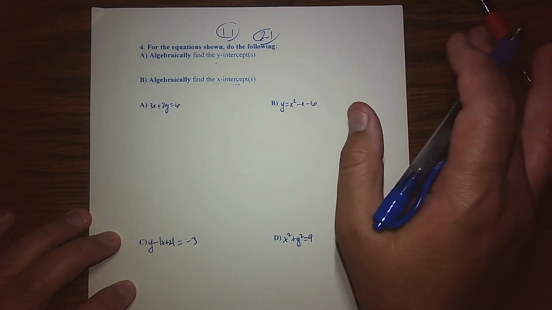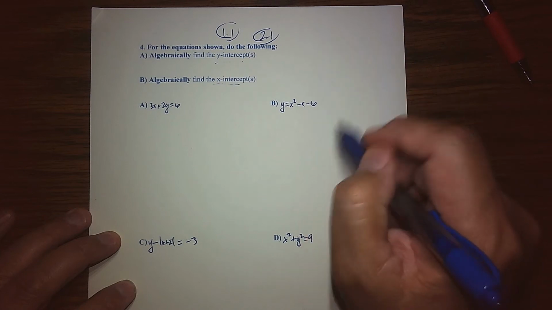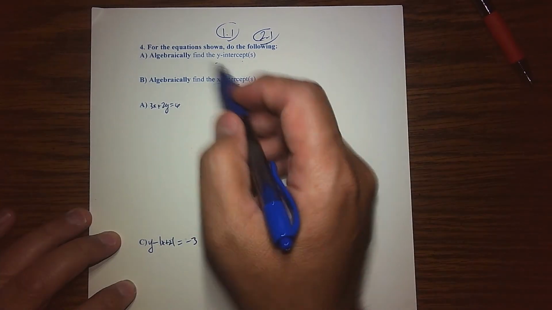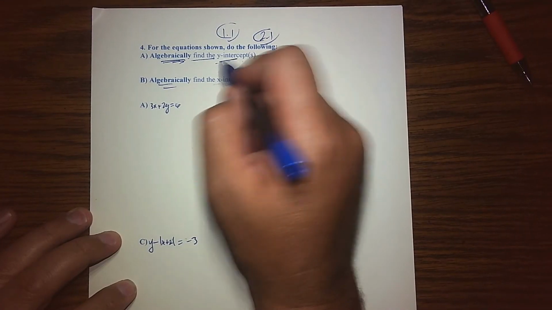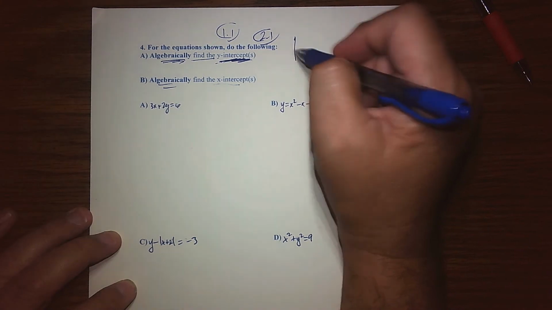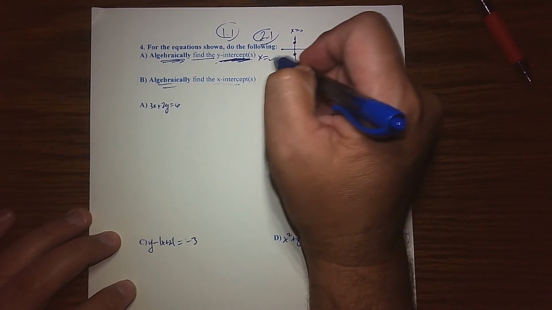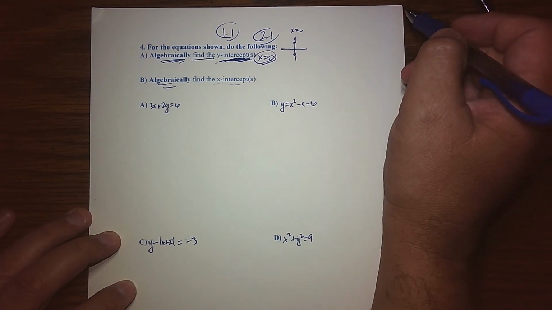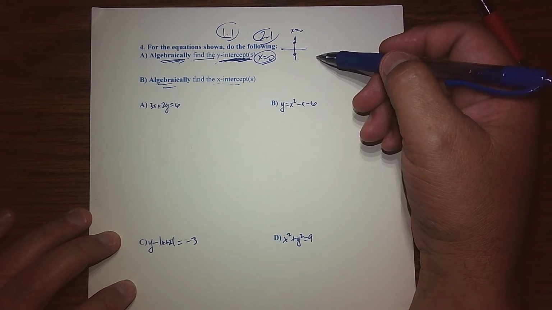We used the technology to find them for us, all that other stuff. But here what we're going to do is approach it algebraically. Again, no matter which one, we have to remember what it means algebraically to be a y-intercept. To be a y-intercept, since I am crossing the y-axis somewhere, x has to be 0. So that basically is what gets the ball rolling for us when we're trying to find a y-intercept algebraically.